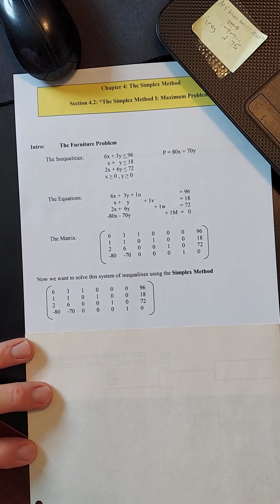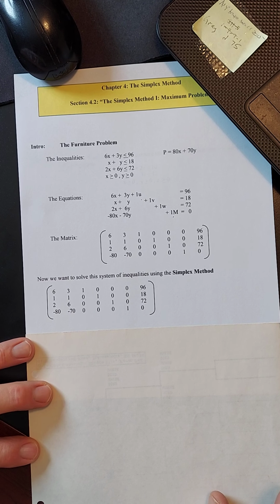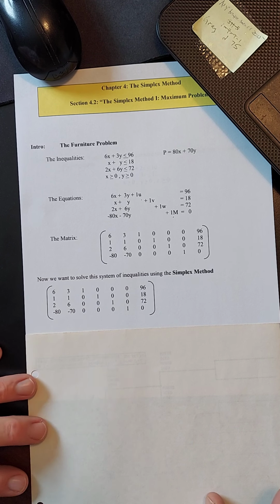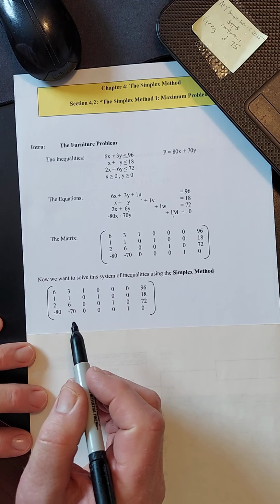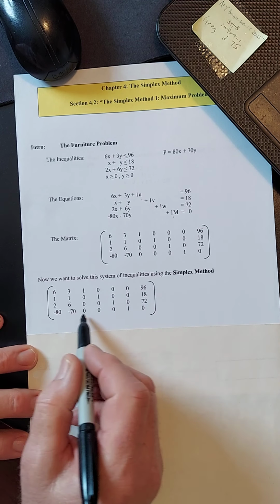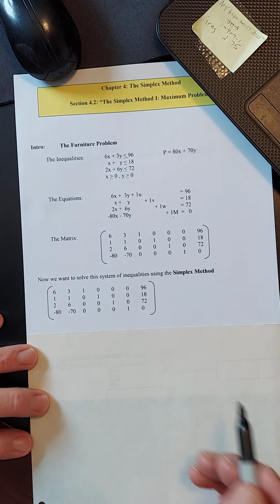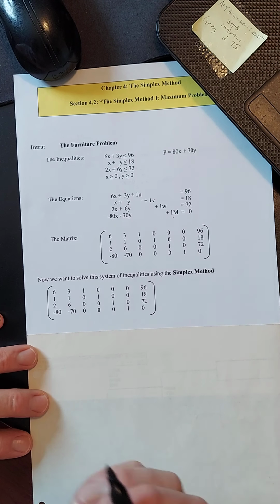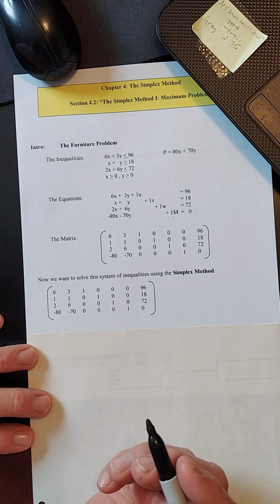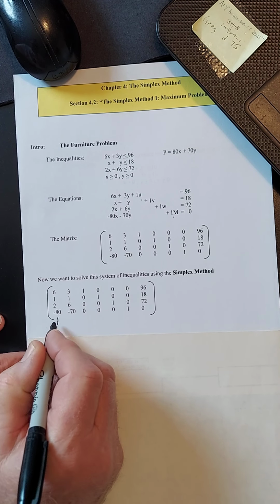So bear with me, and I'm going to show you the same things in the book, but my words are going to be a little different, and I think you'll like them. Okay, so step one, look at the bottom row down here, and look at the negative numbers. Do you have any negatives? Yes, you do. You got negative 80 and negative 70. You want the one, what I say is the biggest negative, and that would be right here.